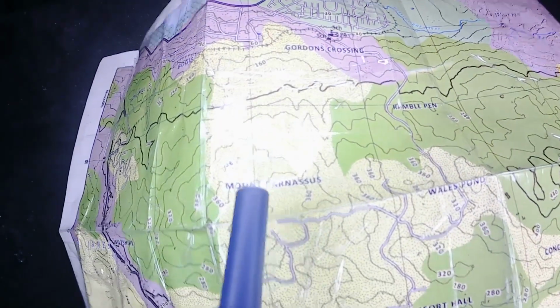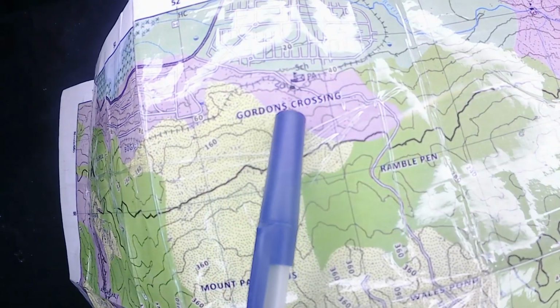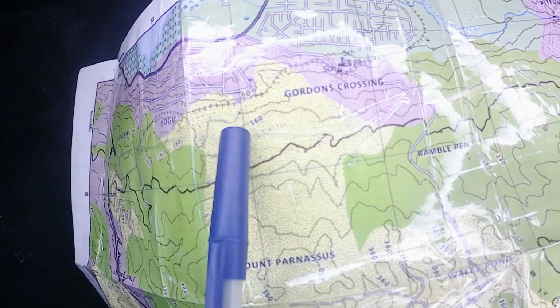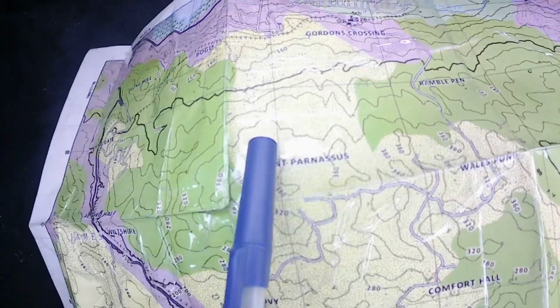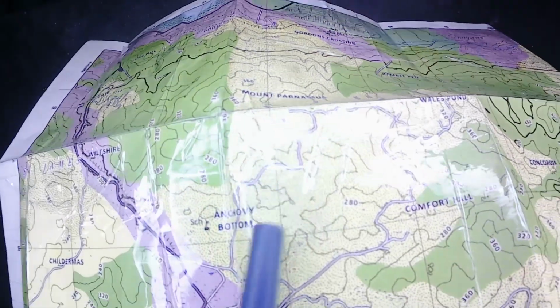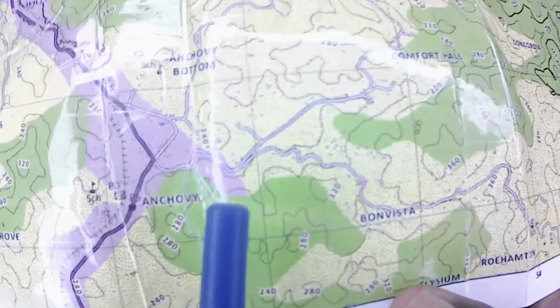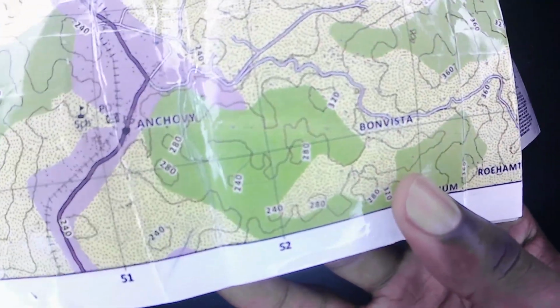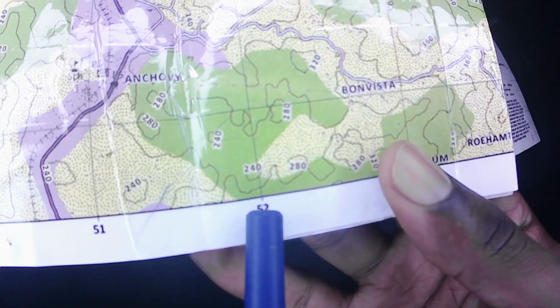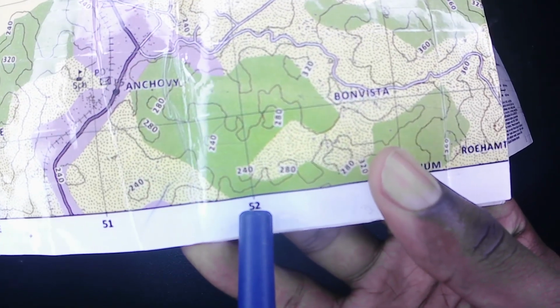So I'm looking at Gordon's Crossing, I'm looking for the easting line that correlates to the school that I'm looking for. I'm going down, I'm going down, I'm going down. Follow the map utilizing the advantages of a concertina and 52.